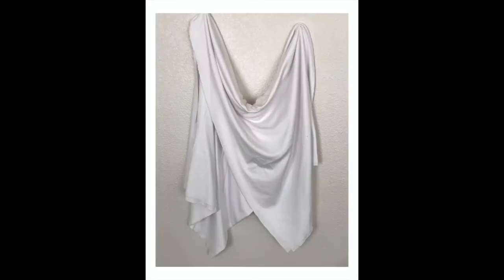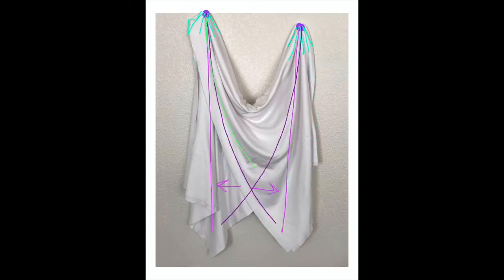So first I'm going to throw up here the actual fabric. Now think about where the fabric is falling from. So it's falling from any place that it's pinned to the wall, and everything droops in between. So for example, gravity wants to pull that fabric straight down, but then it's being pulled by the other side. So that impasse is where you're getting the actual wrinkles.